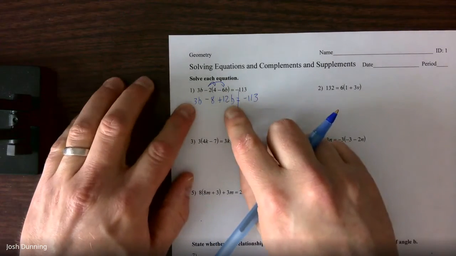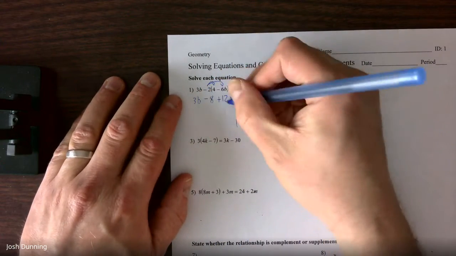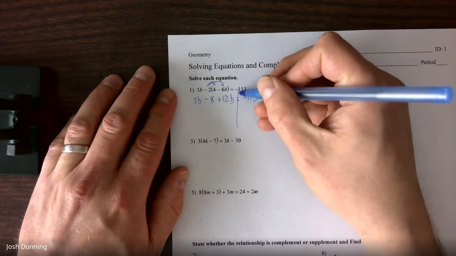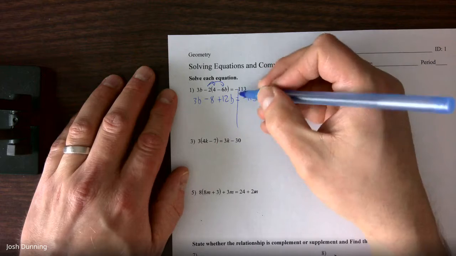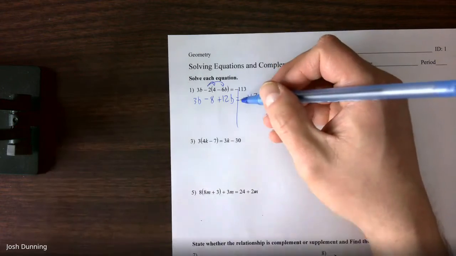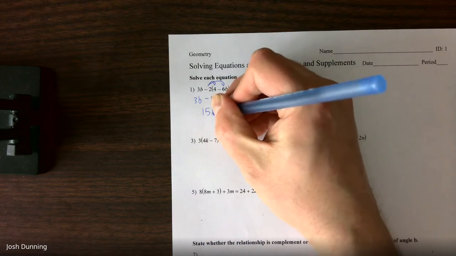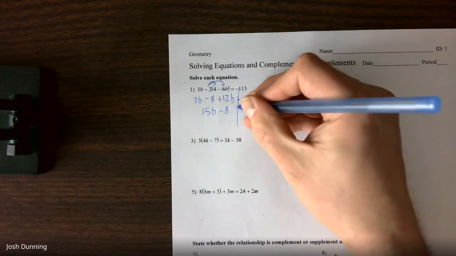These are on the same side. Like, I'm not going to subtract 3b under both of them here. They're on the same side, so I put them together. Same side of this line here. You don't have to draw this out every time, but it helps some people. So 3b plus 12b, 15b. Bring your minus 8 down.